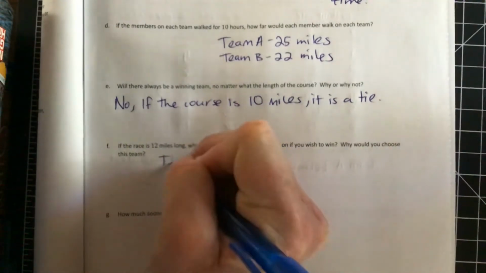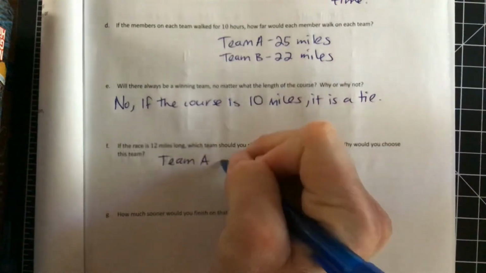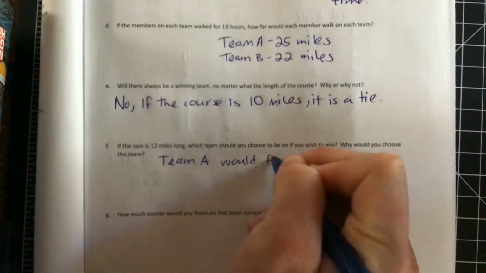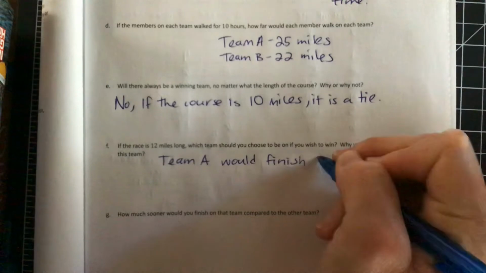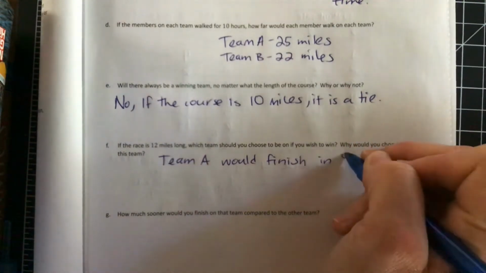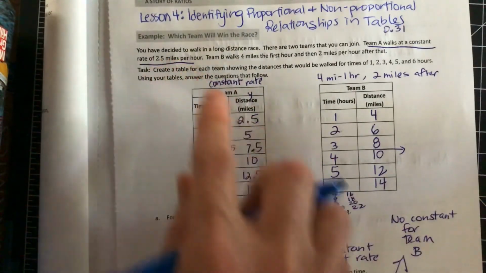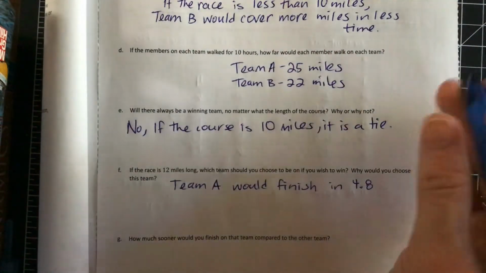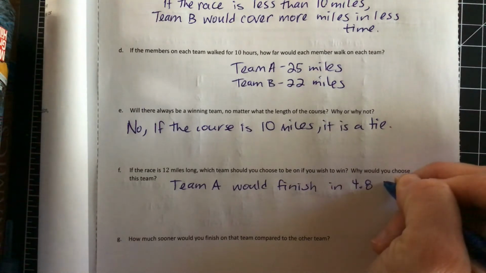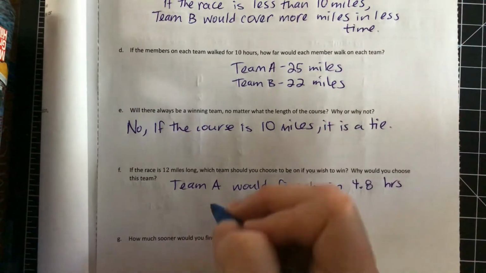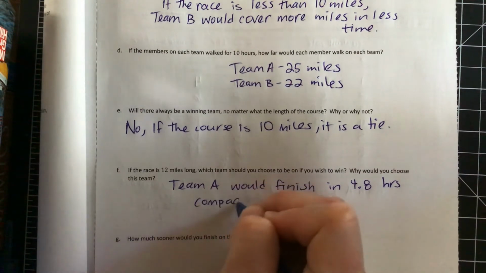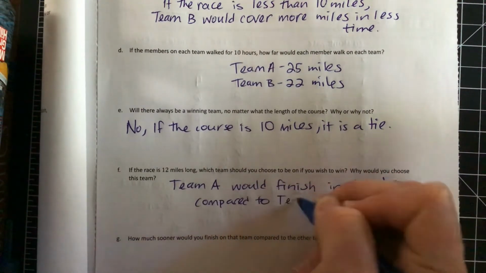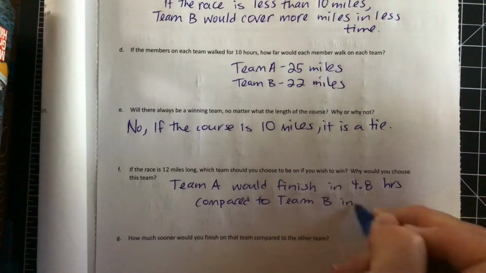Team A would finish in 4.8 hours, and we could get that by using our 2.5 miles per hour to figure out that. Finish in 4.8. I don't think you need to be that specific. Hours compared to team B in 5 hours.